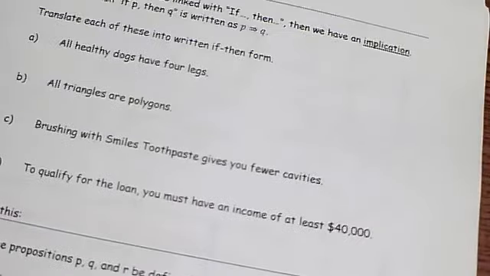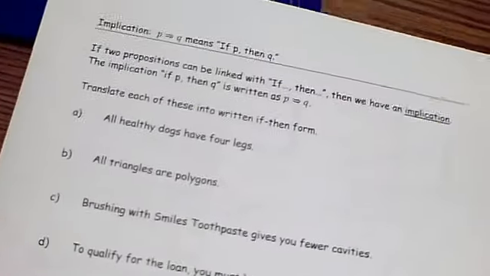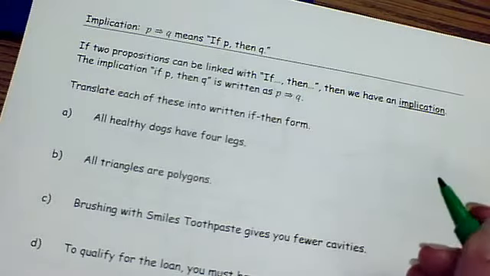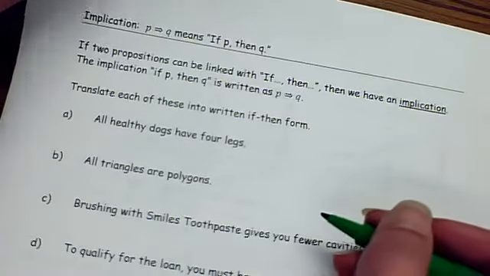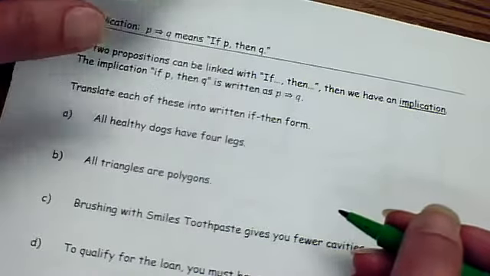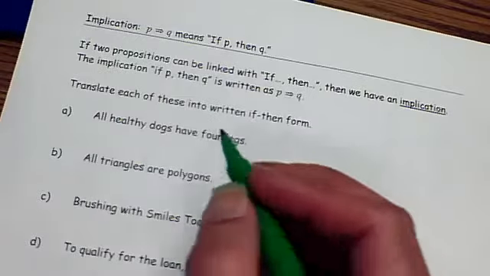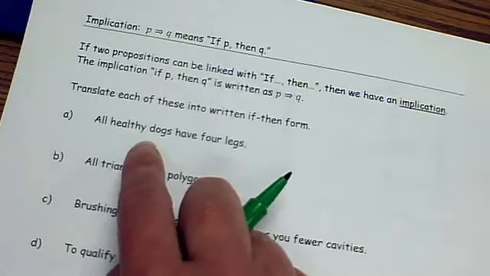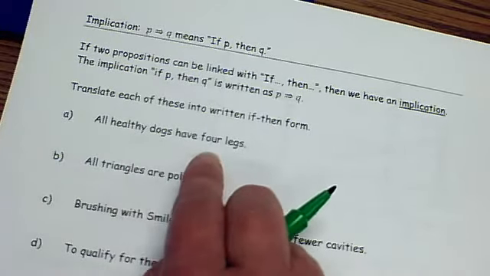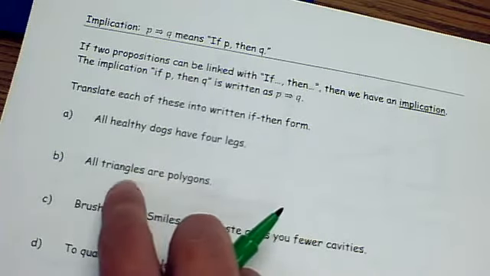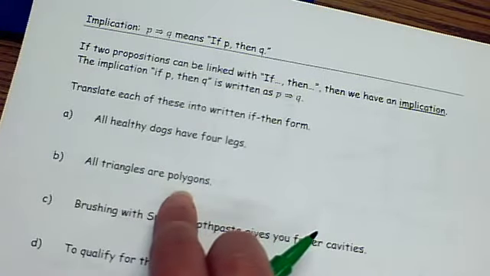Now, the next thing I'm going to look at is what are called implications. This is an if-then statement. In symbols, we use this little arrow. On this first part, we're just going to translate each of these into a written if-then statement. All healthy dogs have 4 legs. Well, let's just talk it through. If a dog is healthy, then it has 4 legs. All triangles are polygons. If it is a triangle, then it is a polygon.